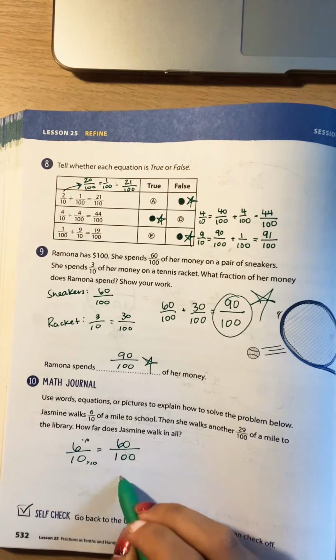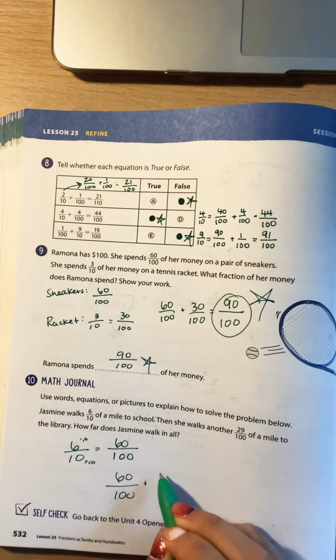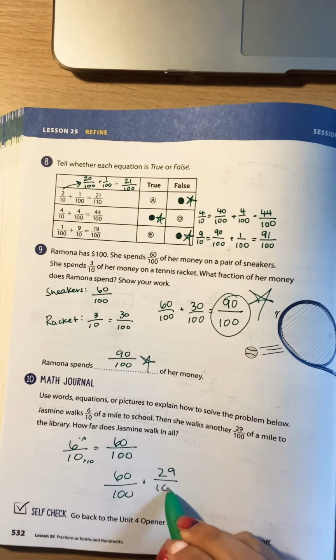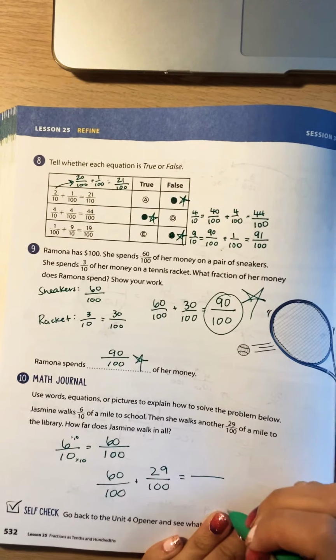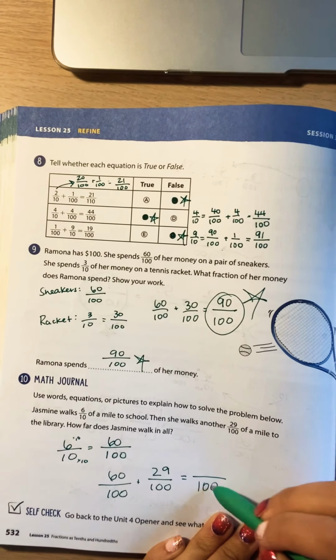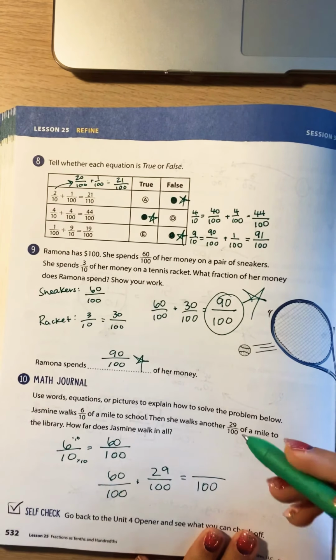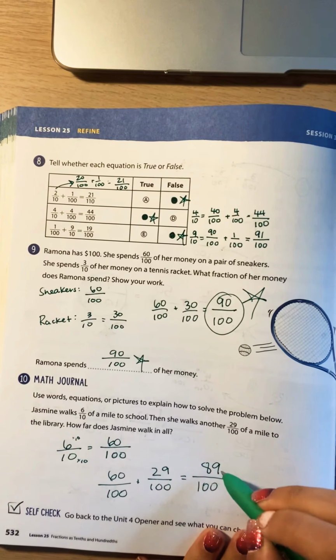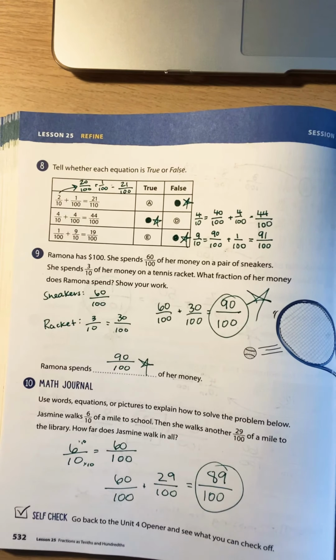Then I'm going to add my 60/100ths, combine that with the 29/100ths that she walked to the library afterwards. Does her school not have a library? Okay, so my denominator will stay the same, hundredths. 60 plus 29 equals 89. So in all, she walks 89/100ths.